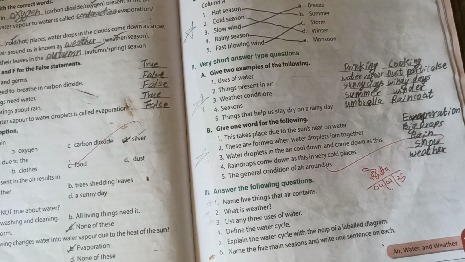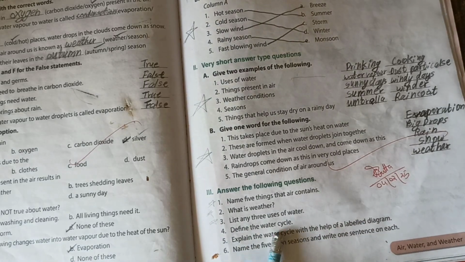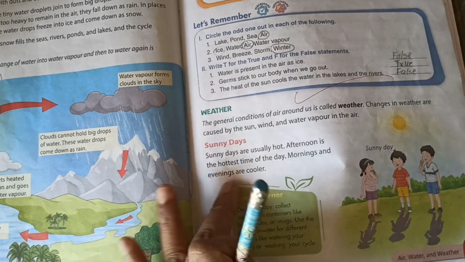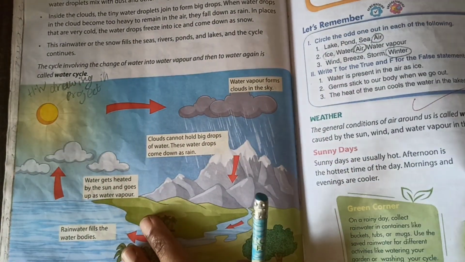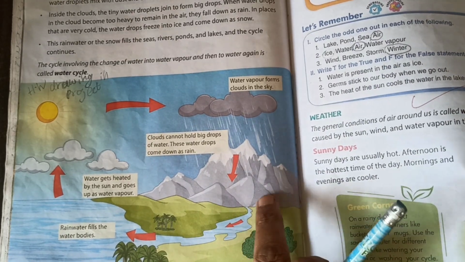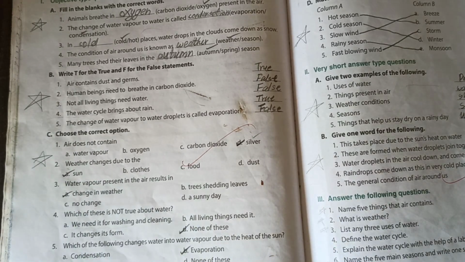Next, list any 3 uses of water. Third question, answer: drinking, cooking, watering plants, washing clothes. Fourth one, define the water cycle. You can see the water cycle here. You should draw this type of water cycle with labeling and you can answer. The cycle involving the changes of water into water vapor and then to water again is called the water cycle. You can get this from the summary also.